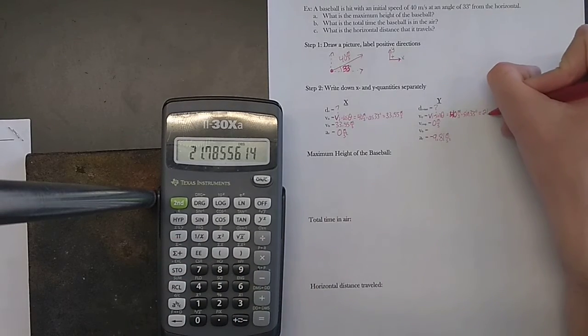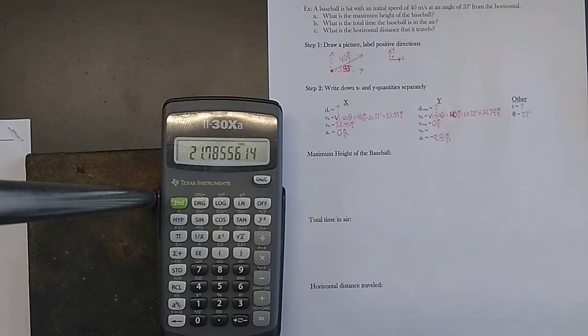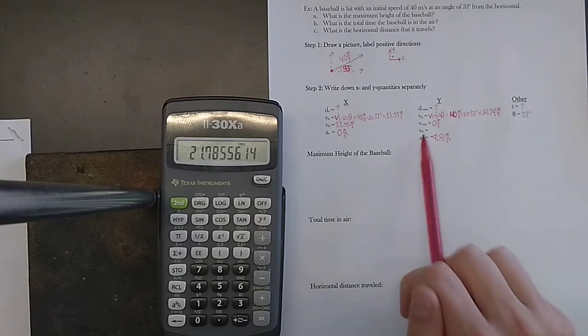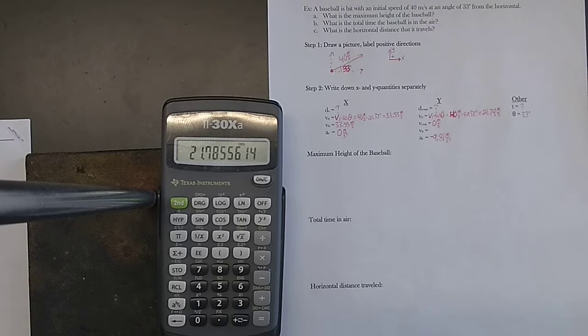That is 21.79 meters per second. VFY is kind of implied to be the velocity that the baseball has in the y direction just before it hits the ground.